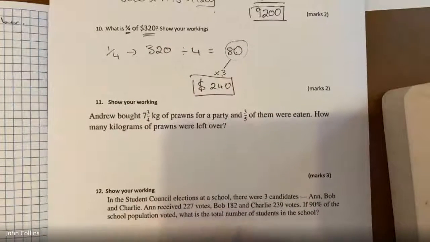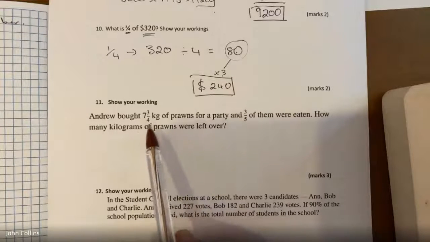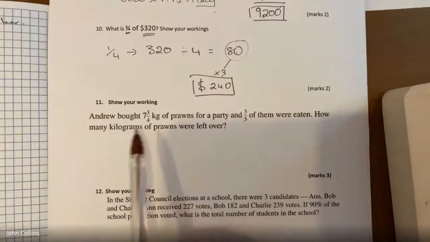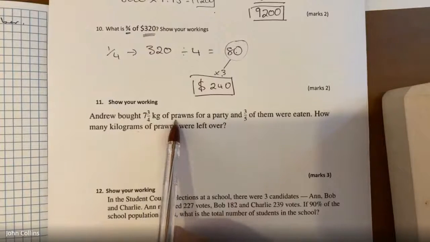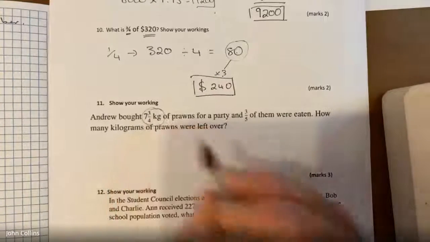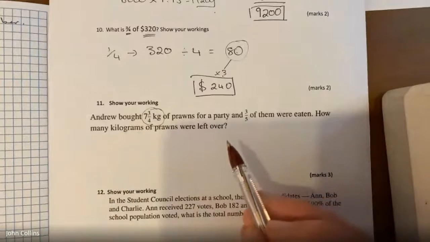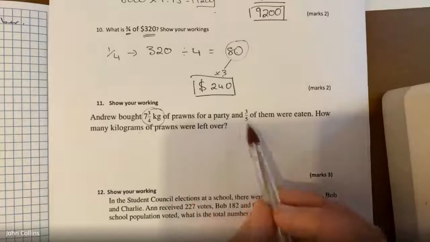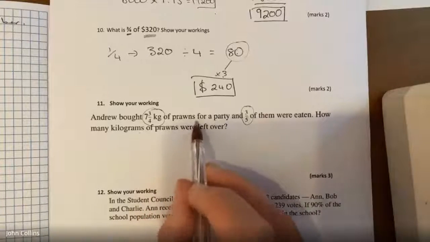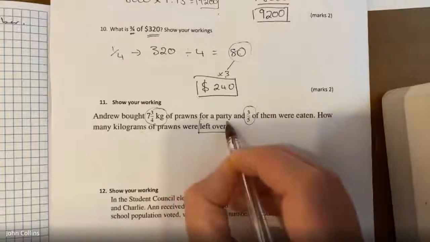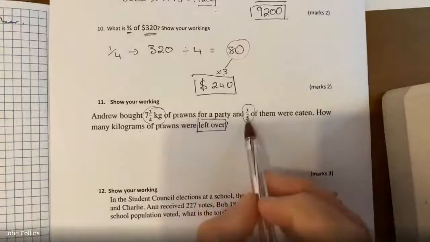Okay, last 2 questions. A lot of people read this question wrong. All right. So 7 3/4 kilograms of prawns. Okay, so 7 3/4. Notice the way I'm highlighting the numbers here. Prawns, and 3/5 of them were eaten. How many kilograms were left over? 3/5 of them were eaten.